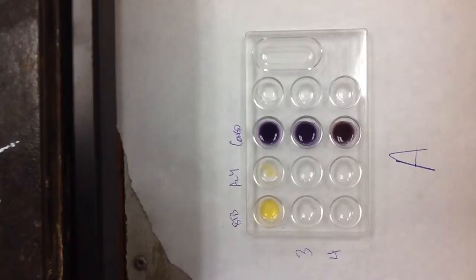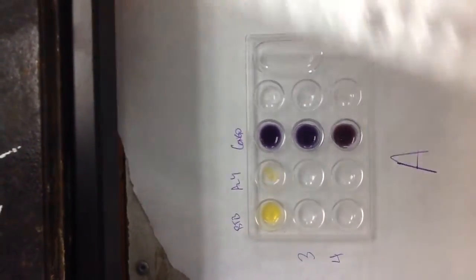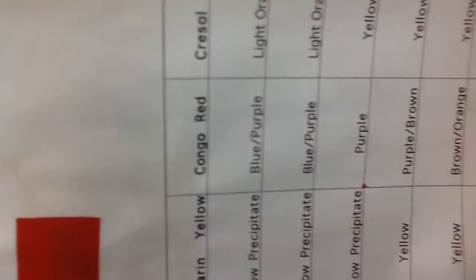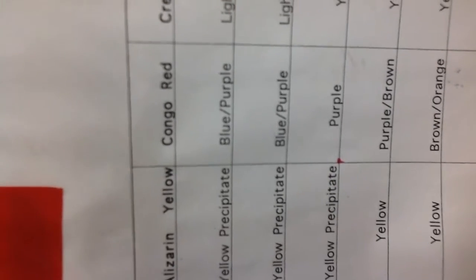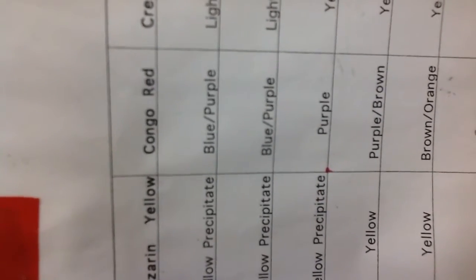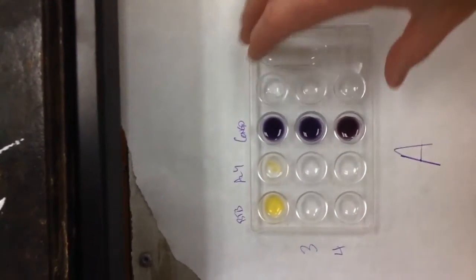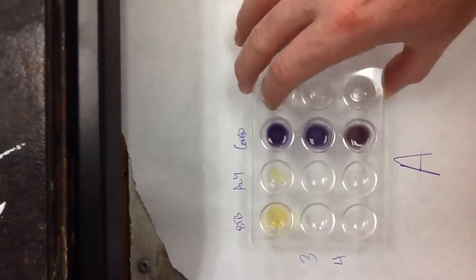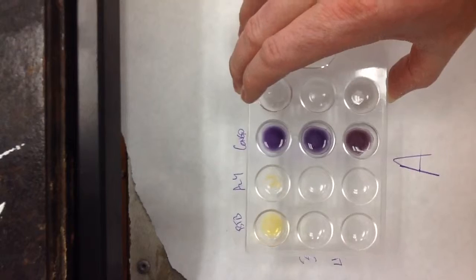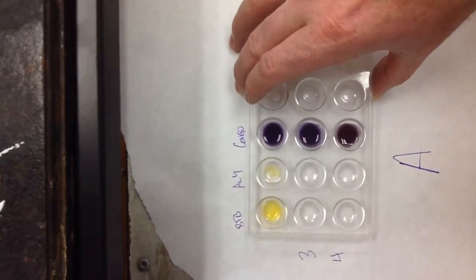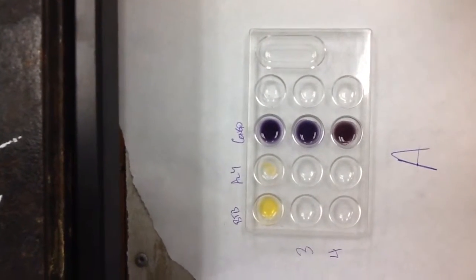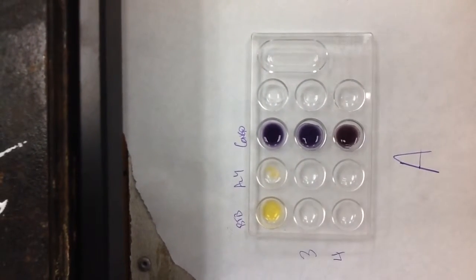So then I look to Congo red. Congo red has some different shades of purple between 1 and 3 and even 1 and 4. So that's why I chose that. And so here's my sample in Congo red, and it's kind of a purpley color. So what I thought was, well, it must be probably somewhere around 3.